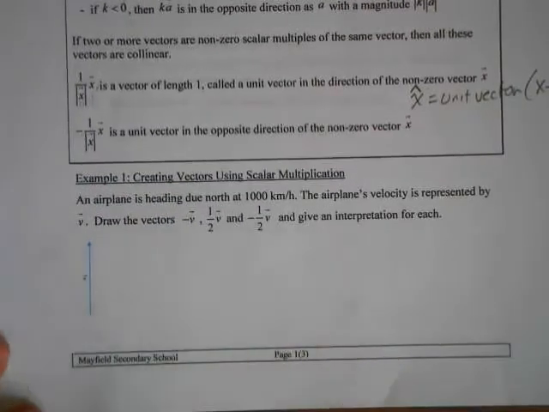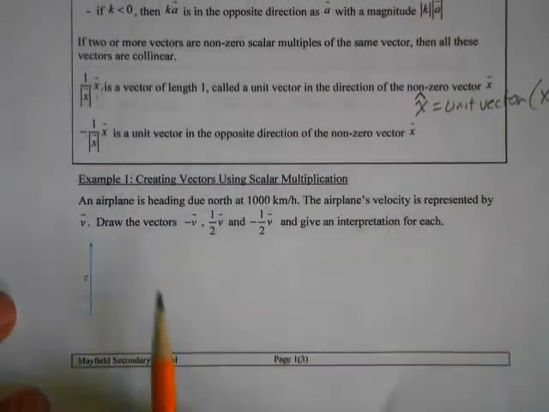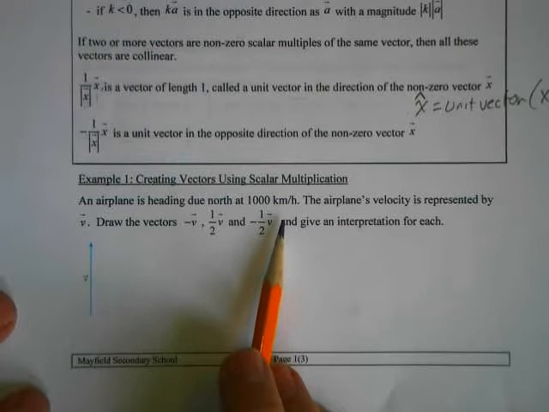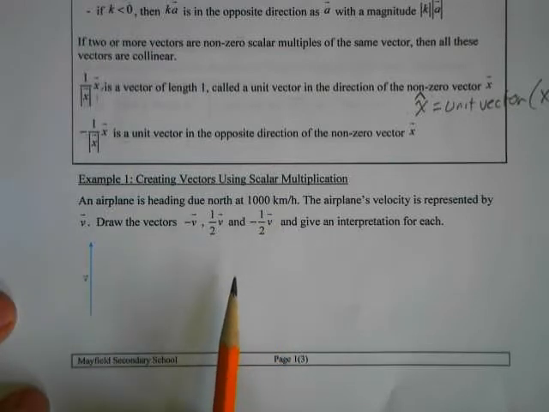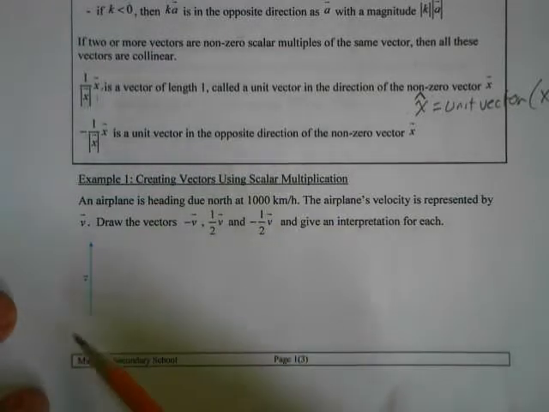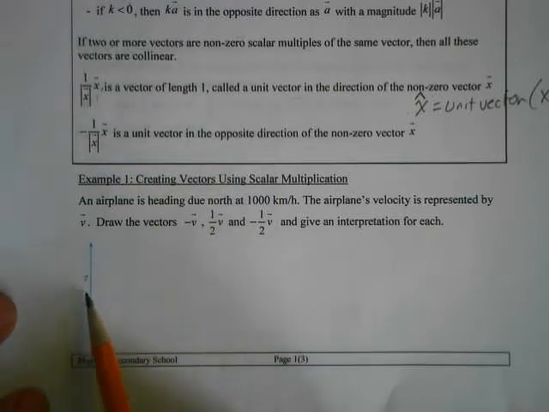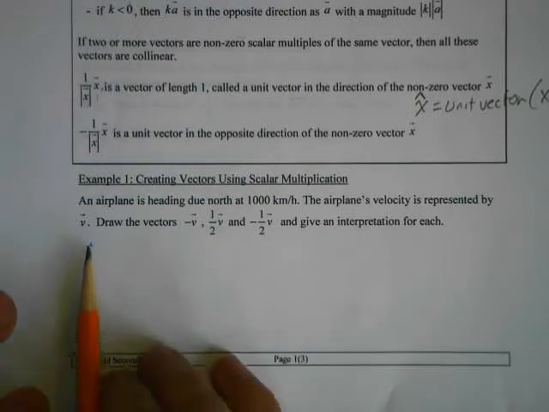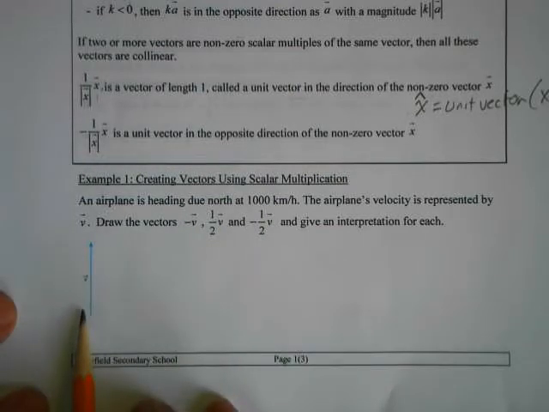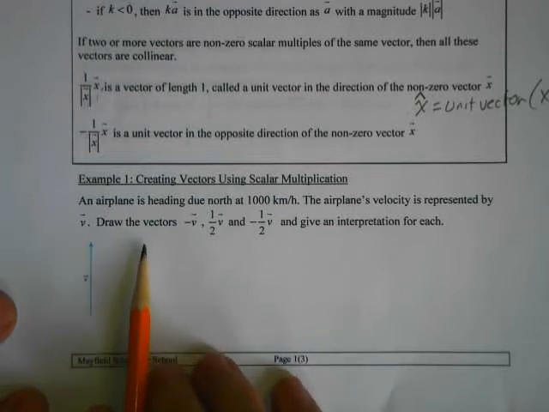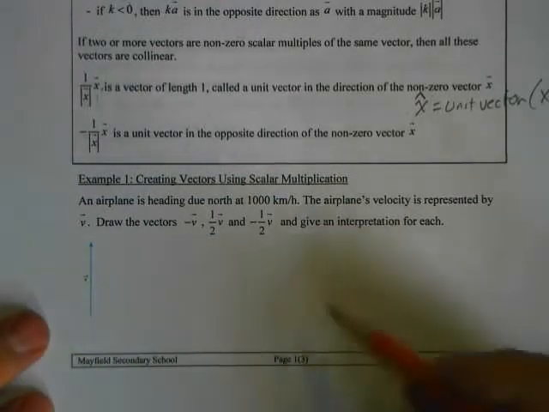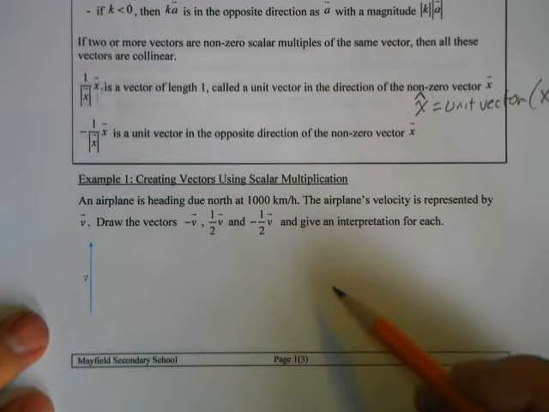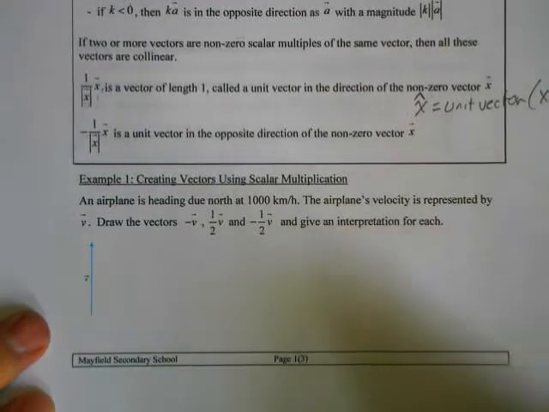Okay, a little exercise here. An airplane is heading due north at 1,000 kilometers per hour. The airplane's velocity is represented by vector v. So you can see vector v here in blue. Its direction is due north, and based on the length, we're saying that's 1,000 kilometers per hour magnitude. Okay, so it says draw the vectors -v, 1/2 v, and -1/2 v, and give an interpretation for each.